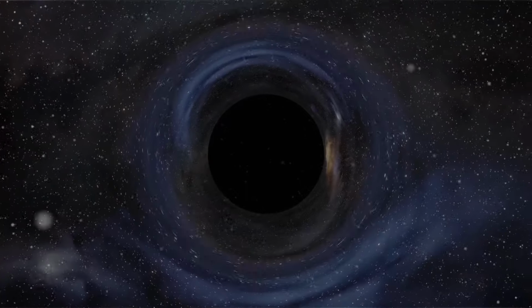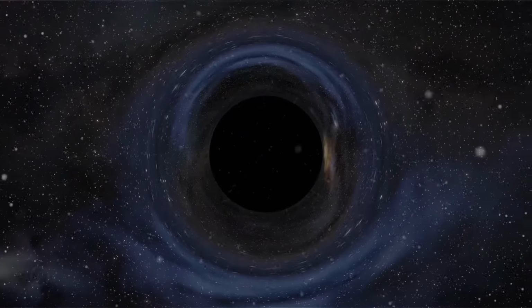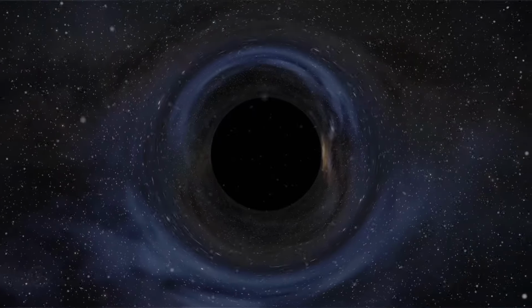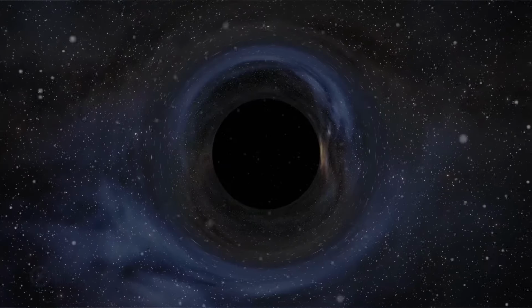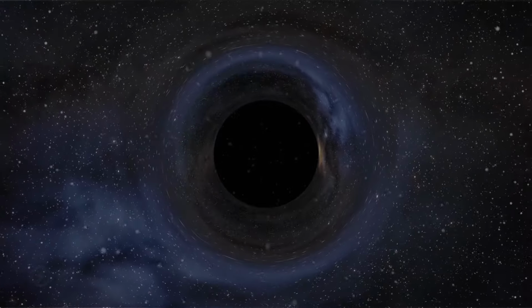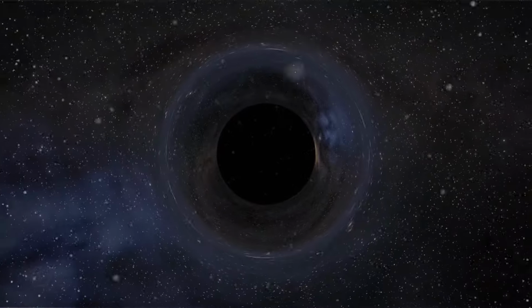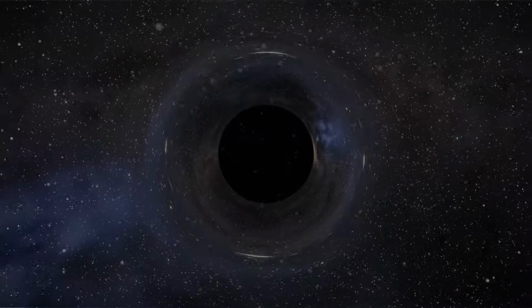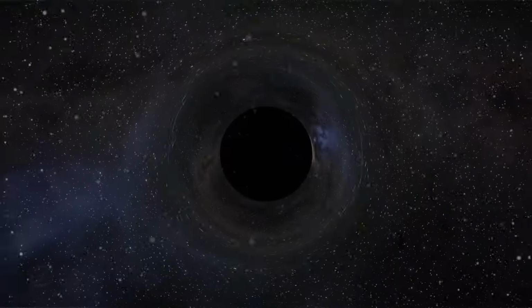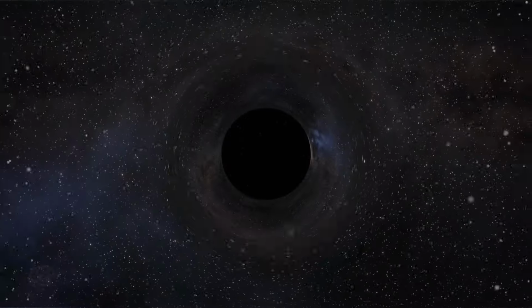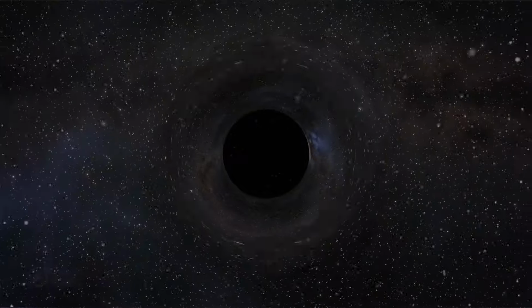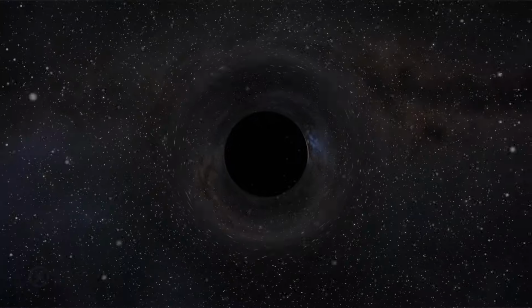These outflows, called relativistic jets, are among the most striking features of active black holes. Composed of charged particles accelerated to near the speed of light, jets can extend for thousands or even millions of light years, cutting through interstellar and intergalactic space. They radiate across the electromagnetic spectrum, from radio waves to gamma rays, and can outshine their host galaxies.